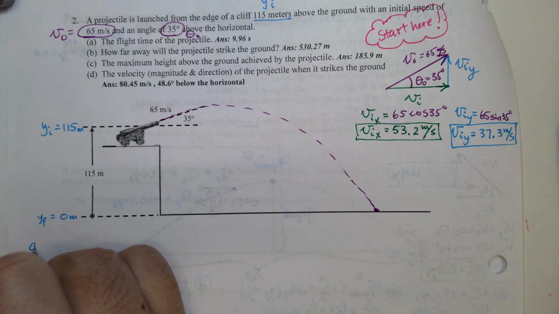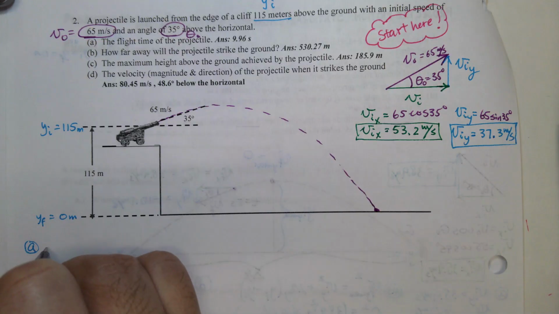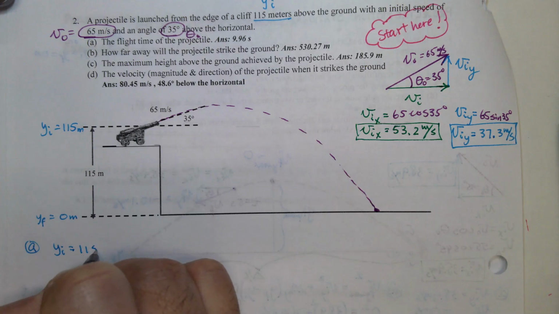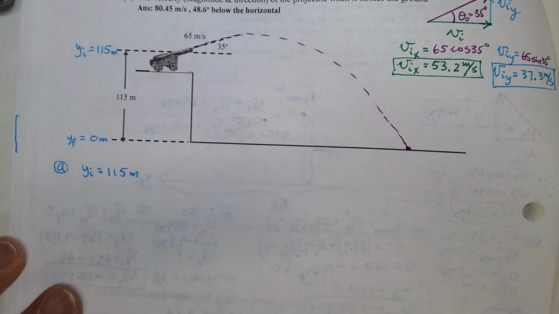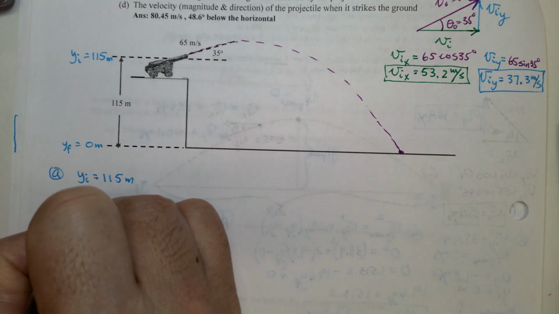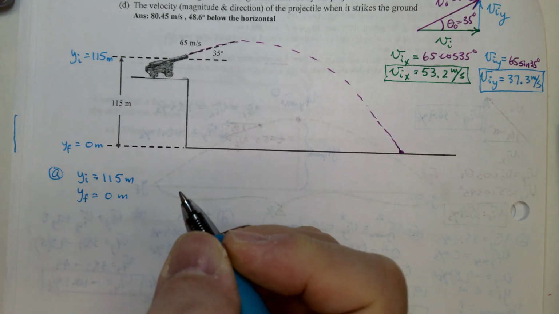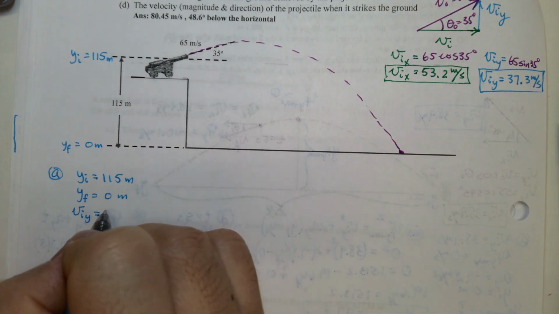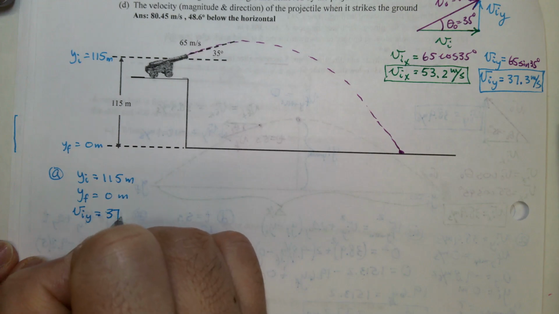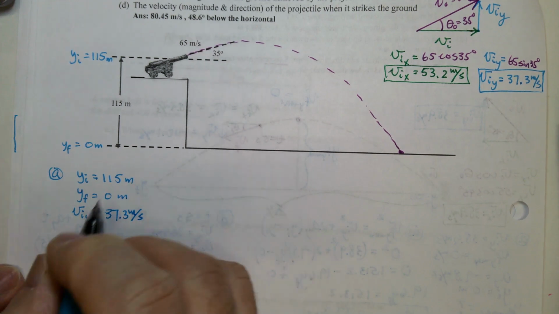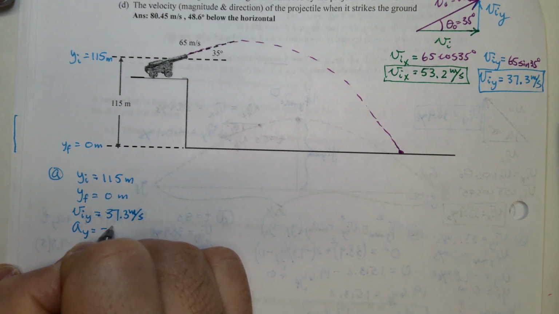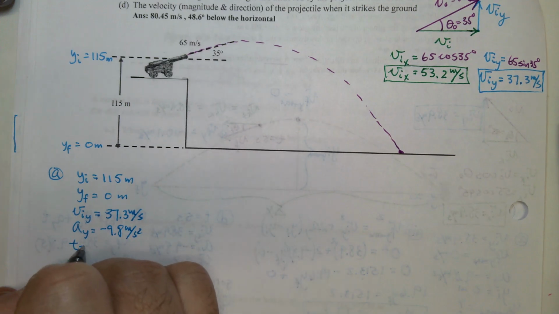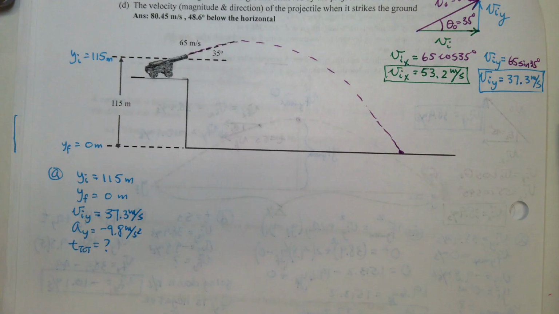So for part A, let's write down everything we know. Your Y initial is equal to 115 meters. Your Y final is equal to 0 meters. Your VIY is equal to 37.3 meters per second. Your A sub Y is equal to negative 9.8 meters per second squared. And I'm looking for the total time, T total.